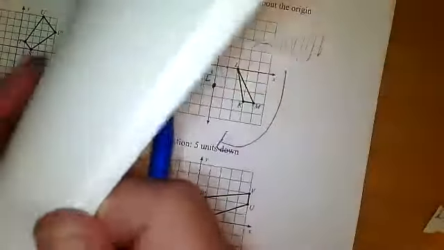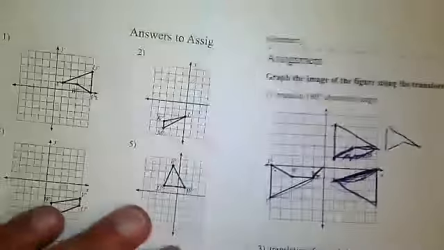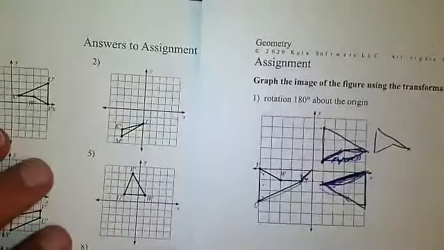Let's take a look at the answer sheet to make sure I'm not doing something stupid. Because to be perfectly honest, this morning and after all this stuff, I totally believe I could do something stupid.